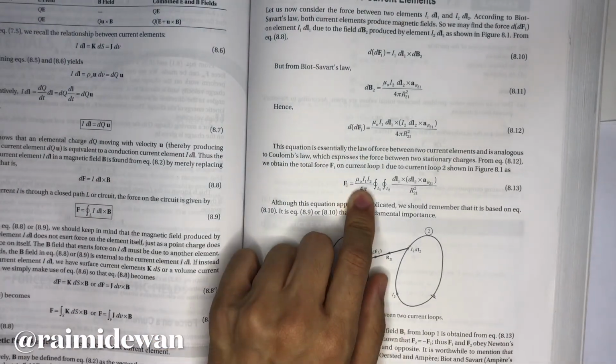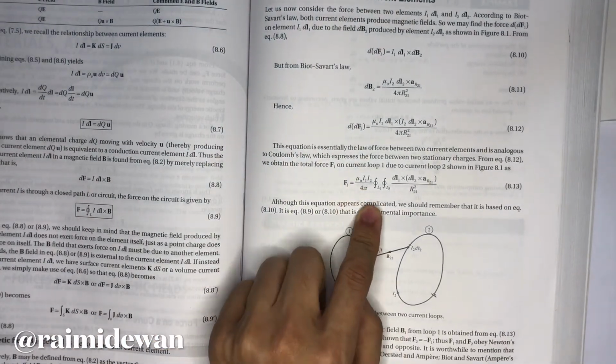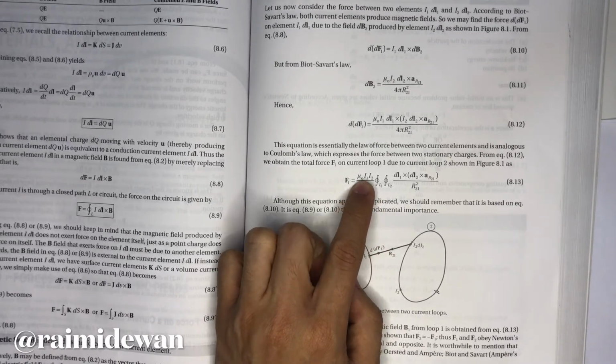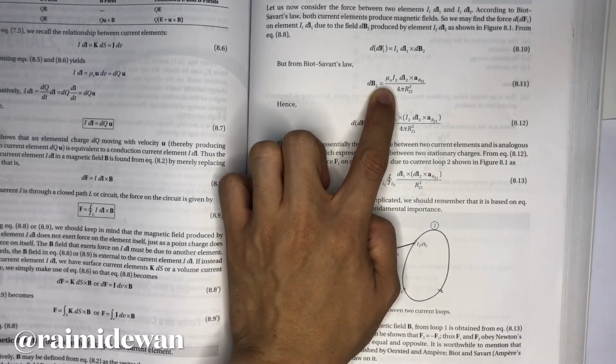You can see, if we want to do the integrations, your dB, how do you get the B?